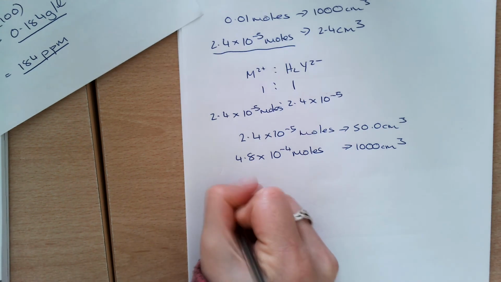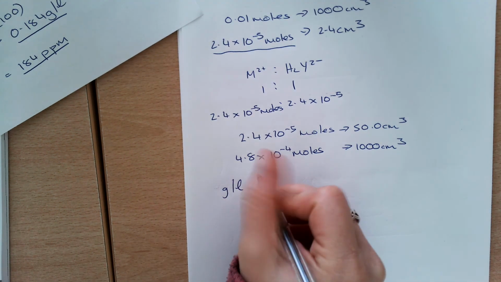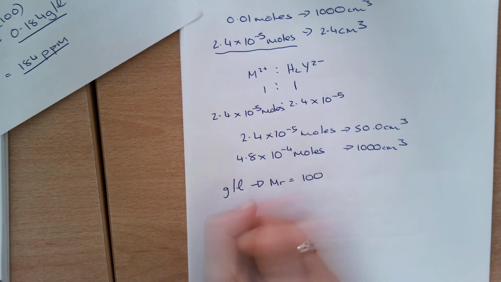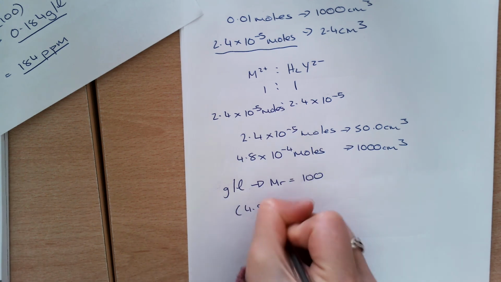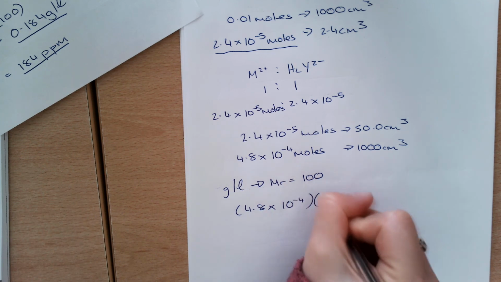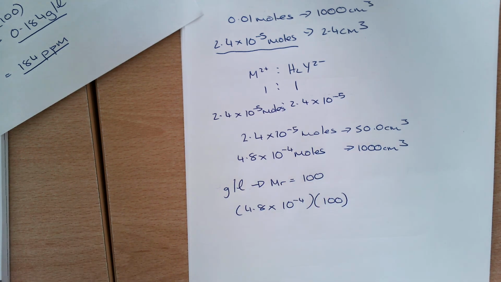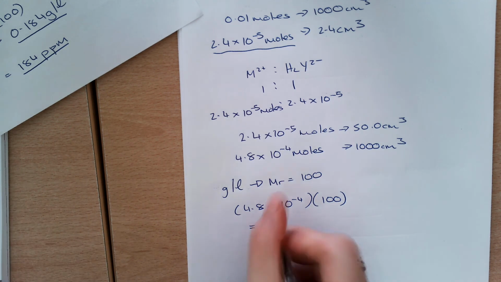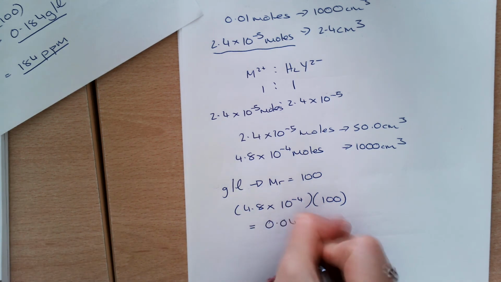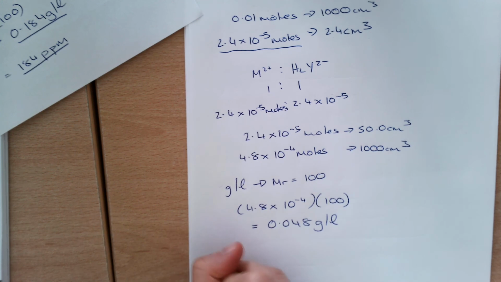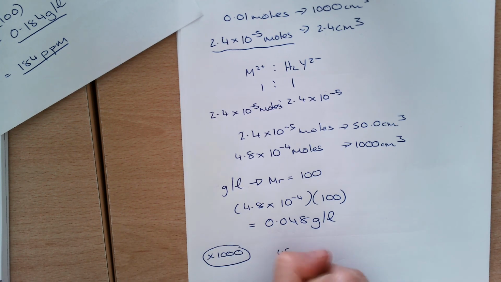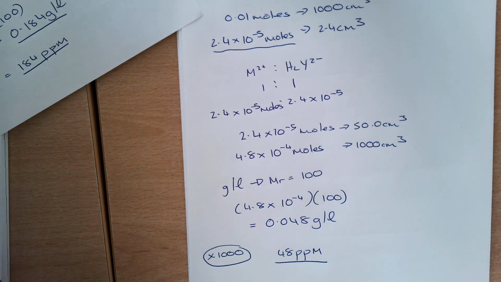Then I need to convert that into grams per litre. I've worked out my Mr is 100, so it is 4.8 by 10 to the minus 4 multiplied by my relative molecular mass, and that's going to give me 0.048 grams per litre. And then to convert it into ppm, multiply it by 1,000, giving 48 ppm. And that's your answer to the 2 questions.